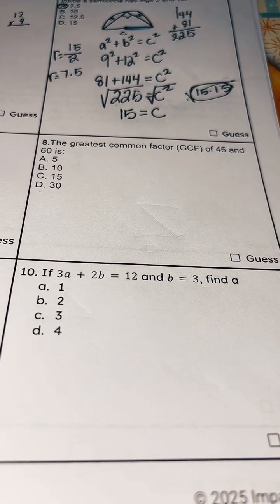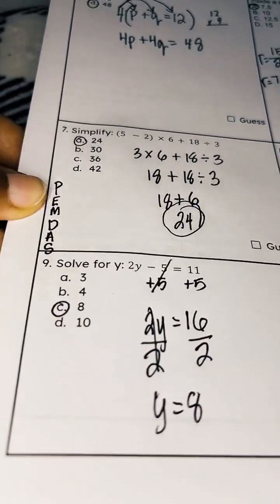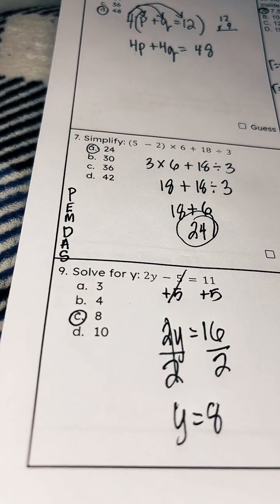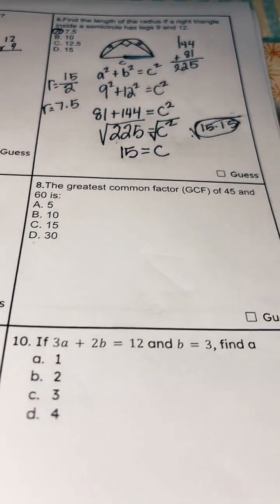The greatest common factor, GCF, of 45 and 60. Oh, yes. Oh, thank you, Janice. I forgot. They did ask me before to go back to the last problem. So for the people that were asking, go ahead and screenshot it. Got it. Okay, perfect. All right. Here we go.